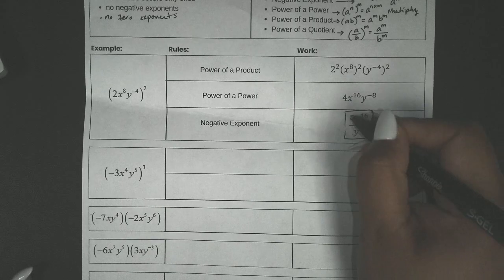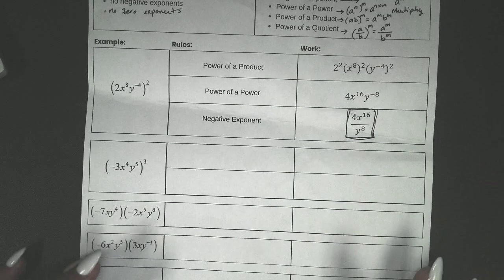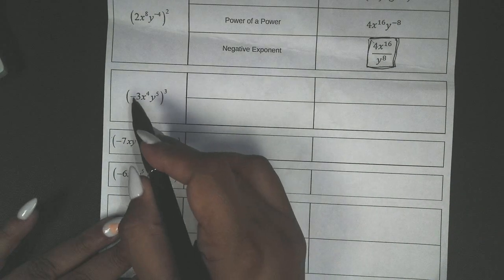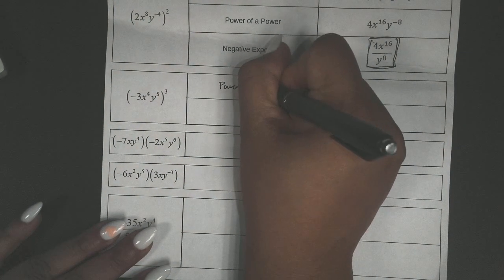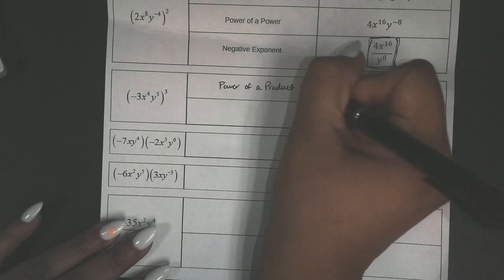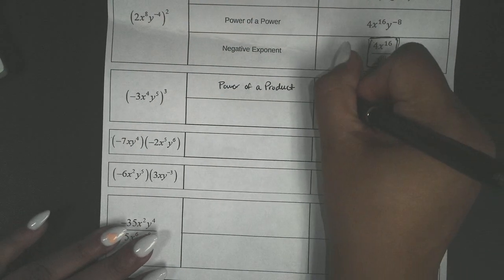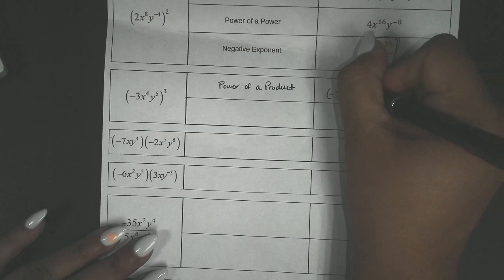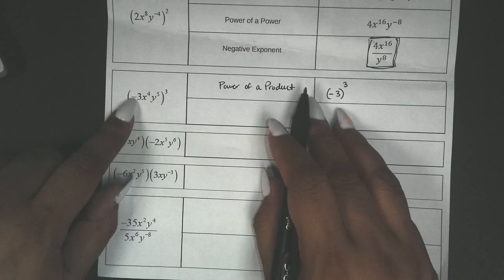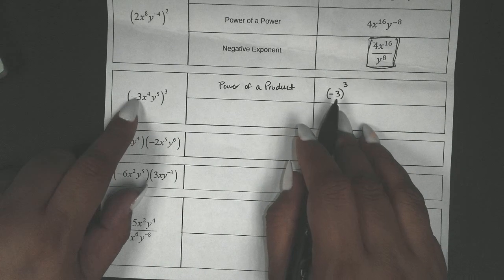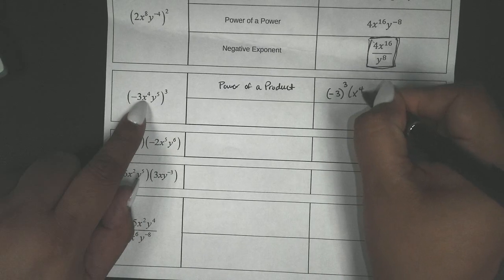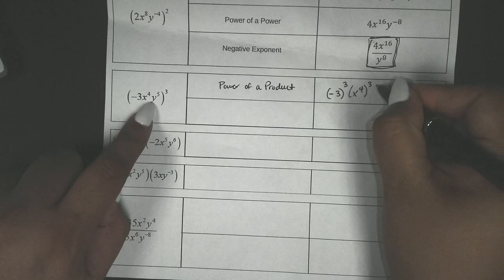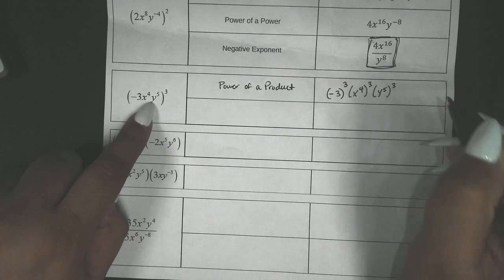So let's go ahead and look at the rest of the assignment. All right, so again, you already know this. This is a product, so we have a power of a product, and a power of a product says that everything gets an exponent. So the -3, and I'm going to put that -3 in parentheses as well, so that you know that you have to multiply the negative as well. So we got -3 to the third power, and then we have x to the fourth to the third power, and then we have y to the fifth to the third power.